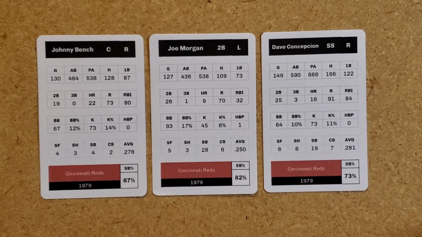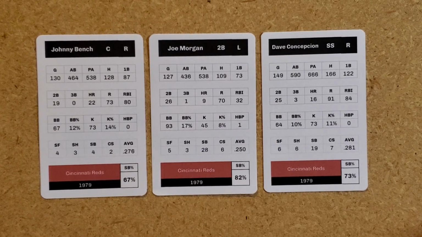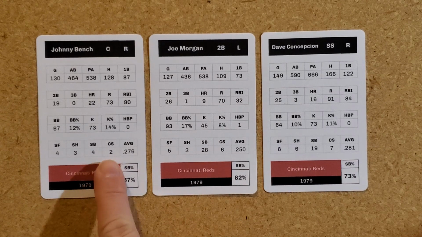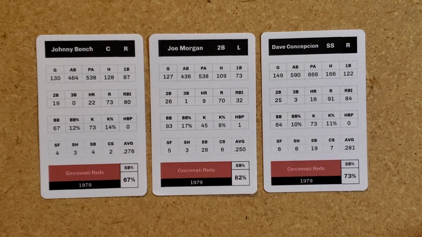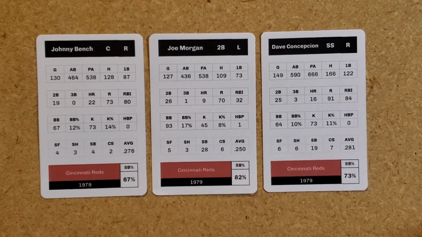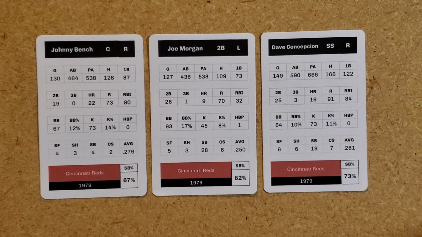The rest of these are not really a calculation. We actually have their stolen base percentages. If you wanted to figure that out, 4 out of 6 is going to be 67%. That's his actual stolen base percentage. 28 out of 34 is 82% for Joe Morgan.